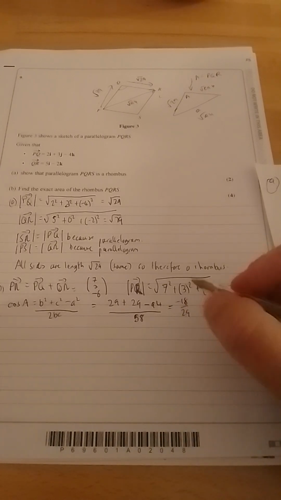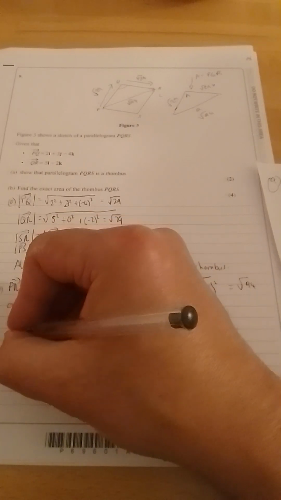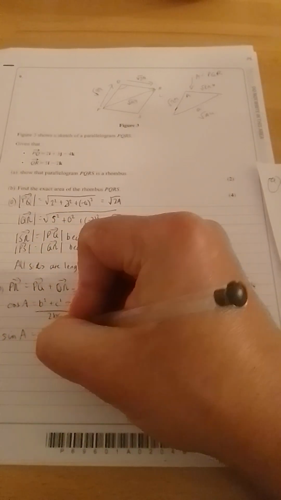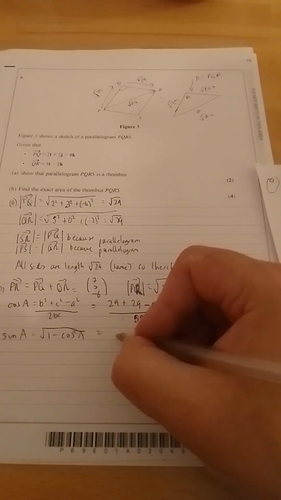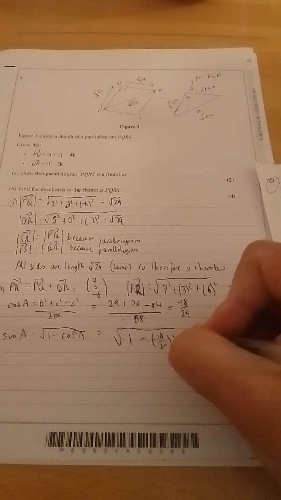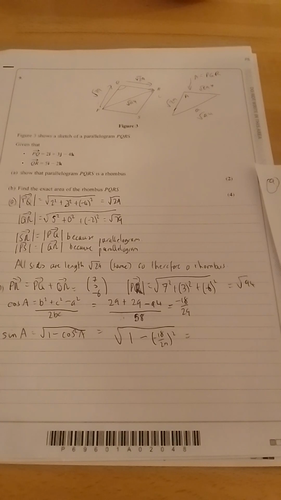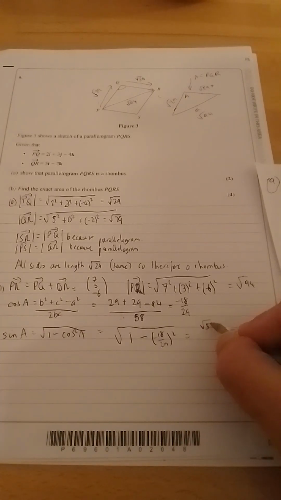Now, if you know cos, you can use 1 minus cos squared to get the sine squared, or sine of A is equal to the square root of 1 minus cos squared A. So if you do that, here we're going to do the square root of 1 minus 18 over 29 squared, which will give us the sine of the angle, which is root 517 over 29.